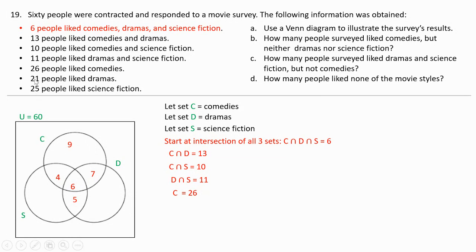Now let's go here to 21. 21 people like dramas. So set D stands for dramas, correct? So 21 people must be in here. We got 6 and 5, which is 11. 11 plus 7 gives us 18. Since it's 21, 21 minus 18 gives us 3. Right, D is 21, so this gives us 3 there.